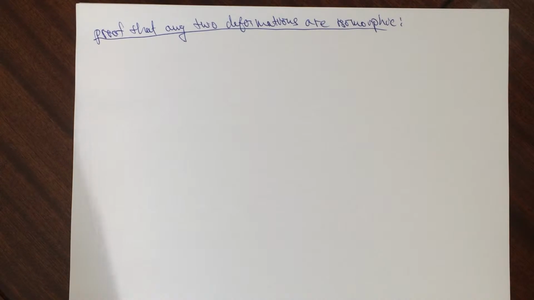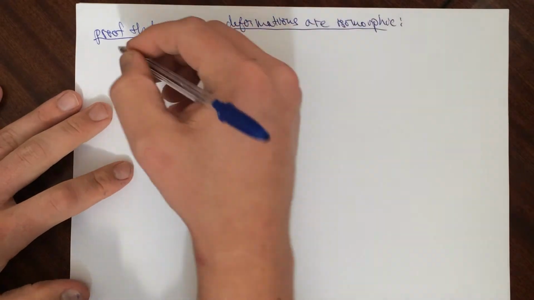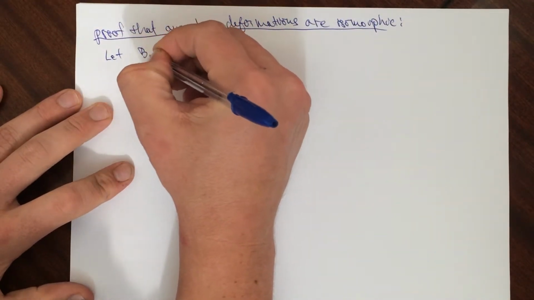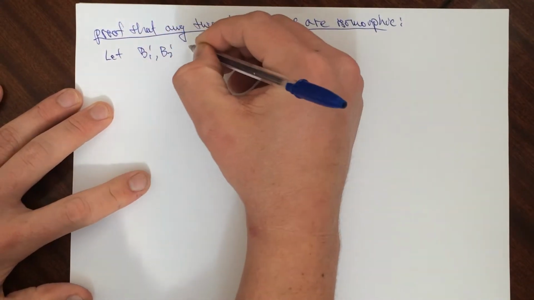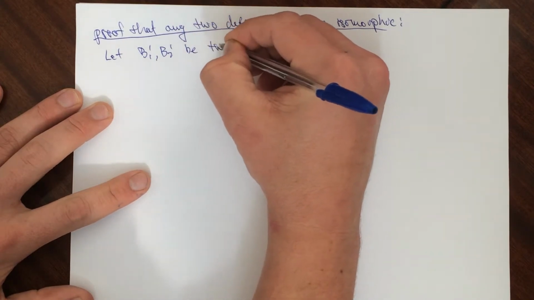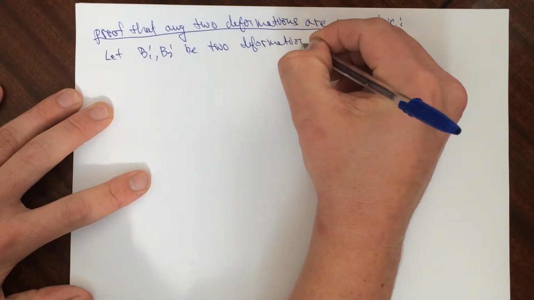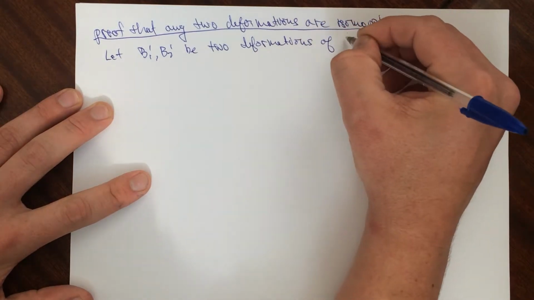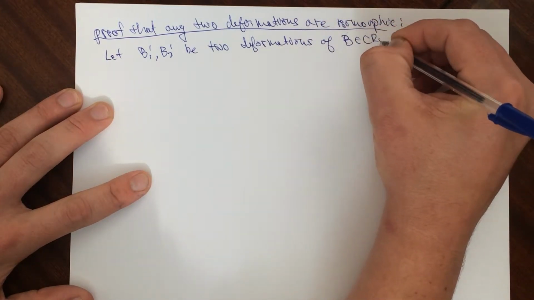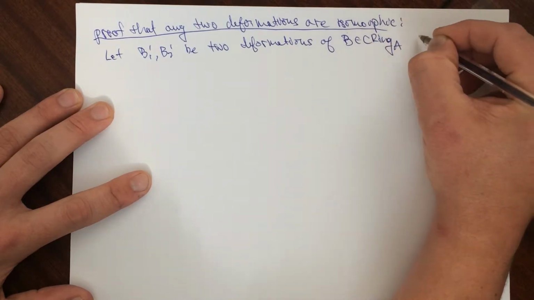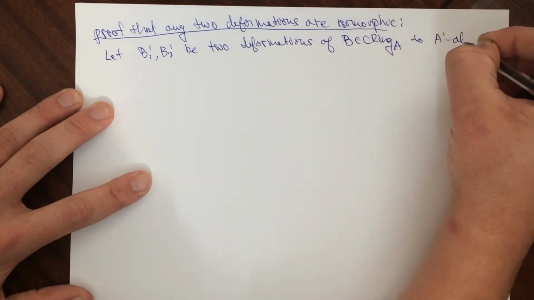Okay, so here what we're going to do is look at the diagrams that we have. I claim that, so let B1 prime and B2 prime be two deformations of B over the ring A to A prime algebras.